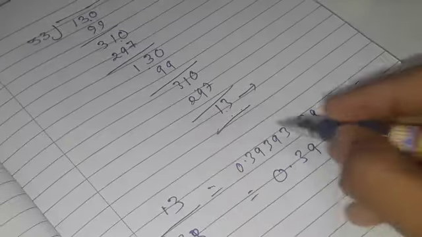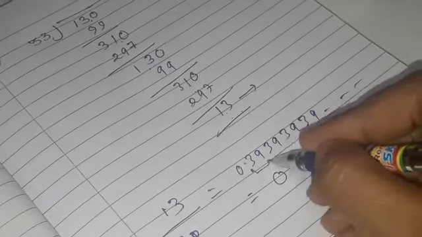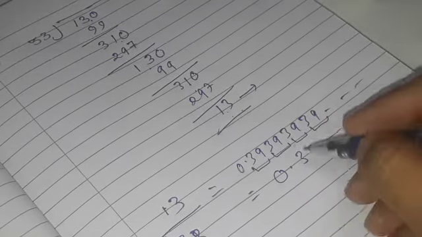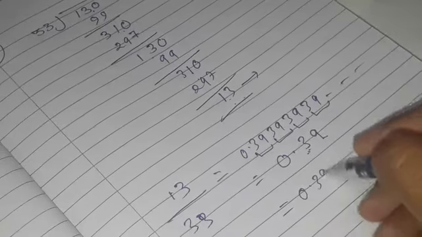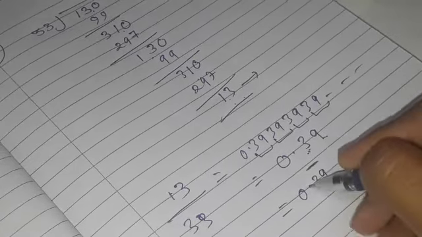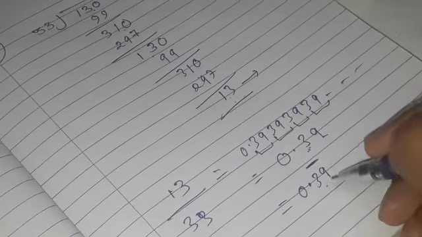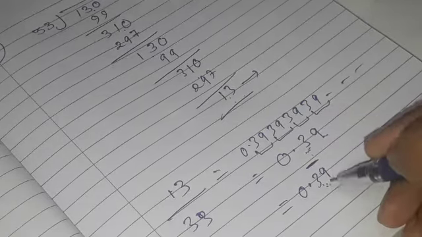0.39, and you can see which number is repeating here. You can see 39, 39, 39, 39. So this 39 is repeating, so we can take a bar above the 39. So what is the meaning of the bar on 39? It's a repeating number. Understand?